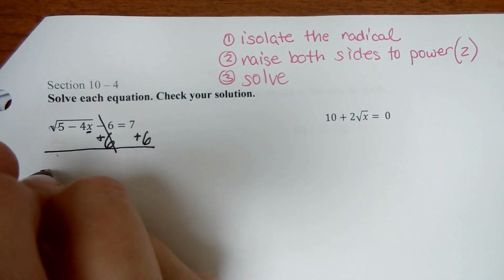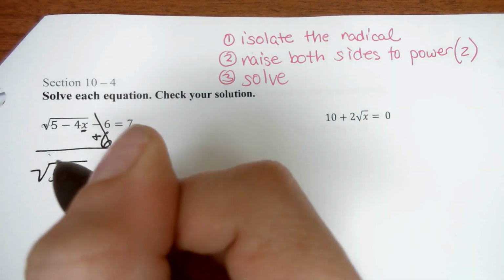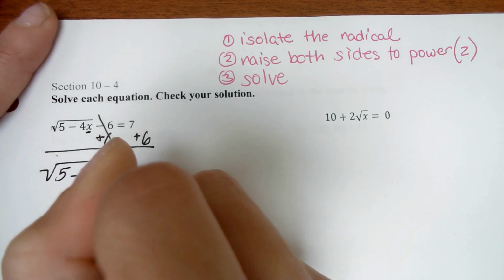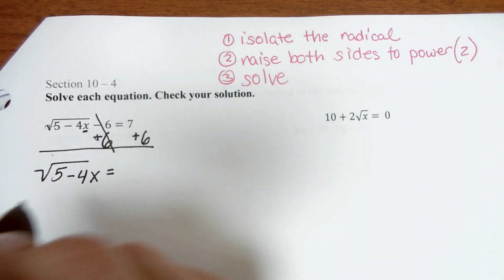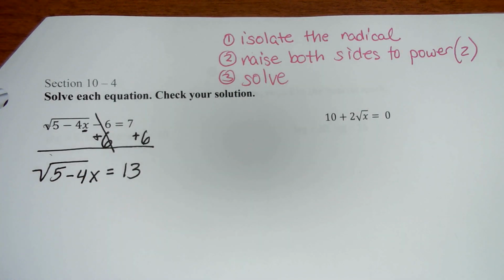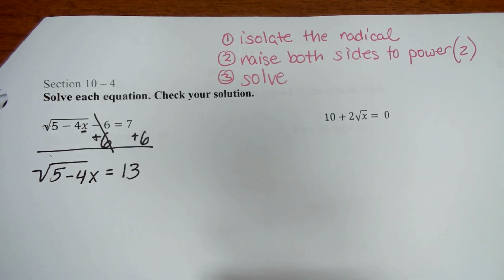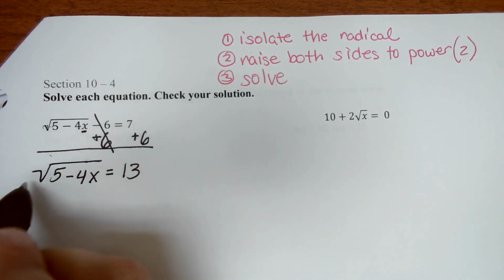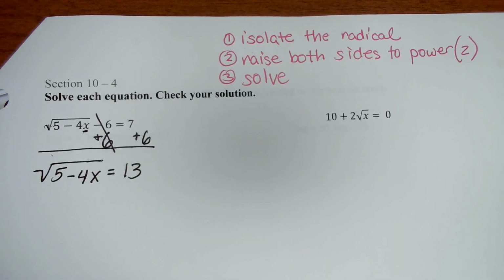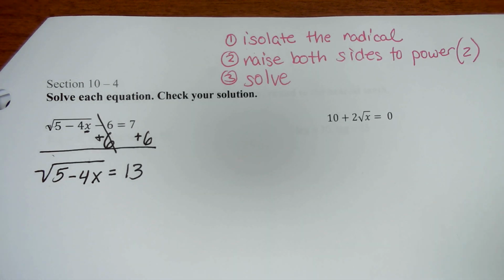So that leaves me with the square root of 5 minus 4x equals 13. Now, the 4x and the 5 are both within the radical, and we can't get to either of them until we get rid of the radical. So this is where we want to use inverse operations.